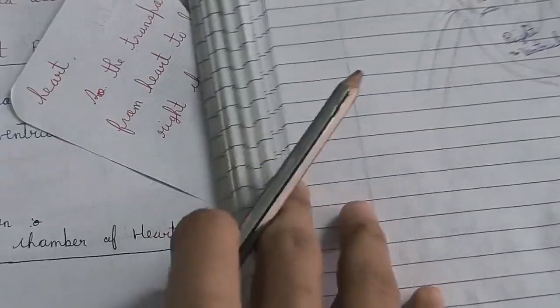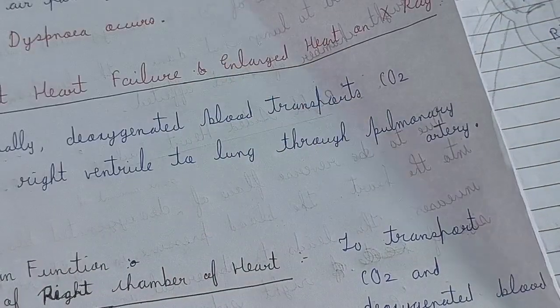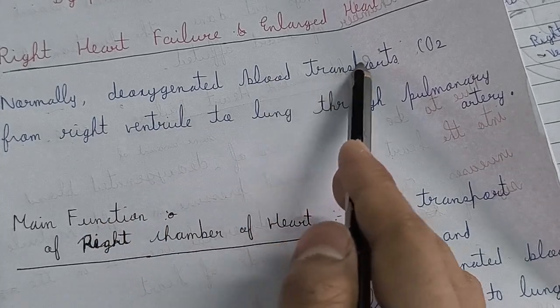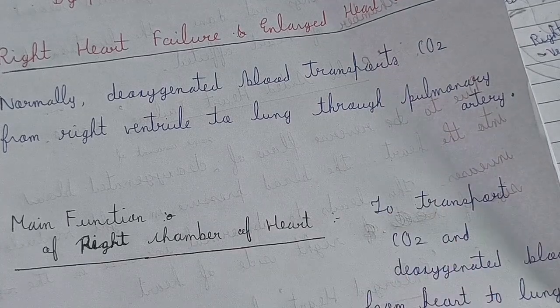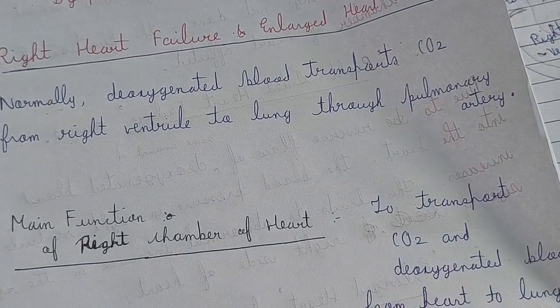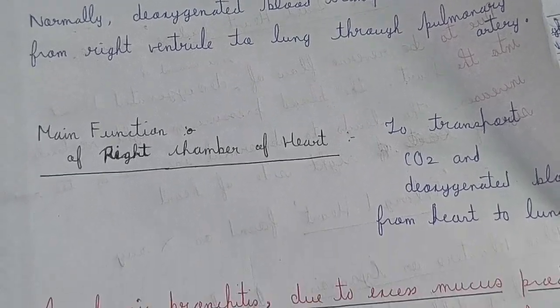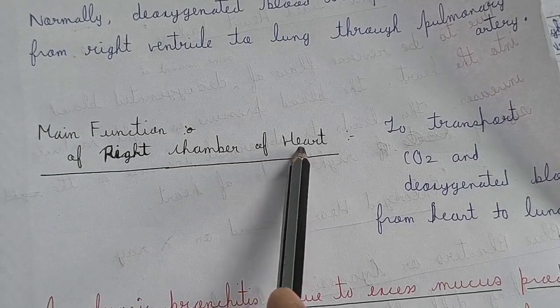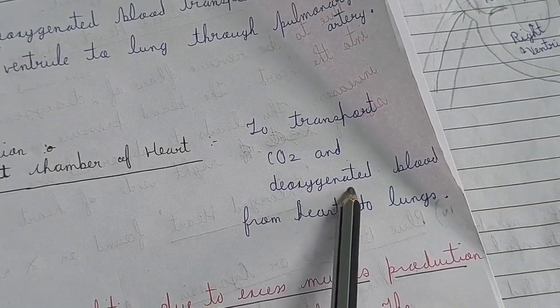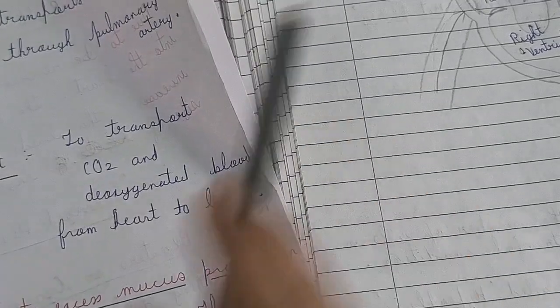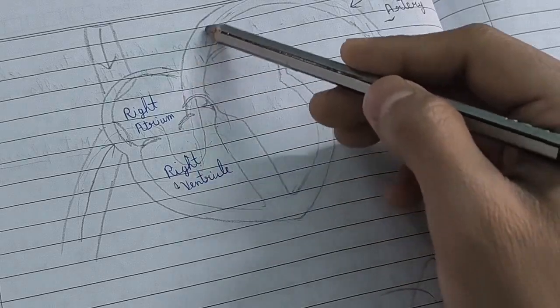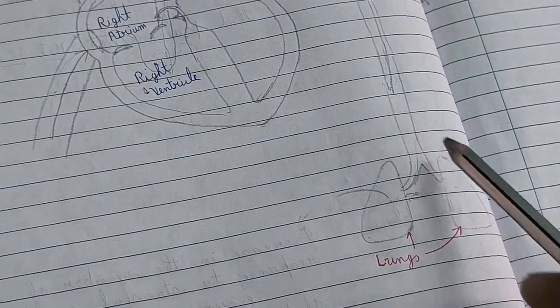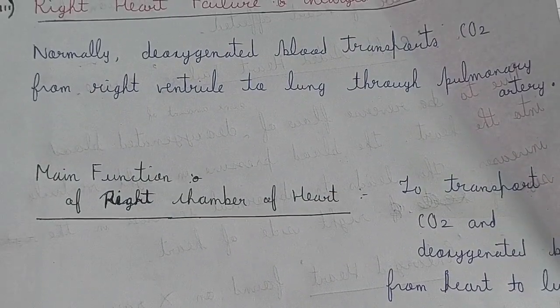So the main function of the right chamber of the heart is to transport carbon dioxide and deoxygenated blood from the heart to the lungs. This is the normal function.